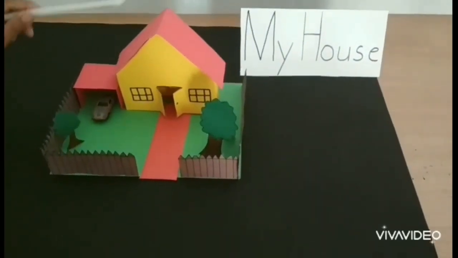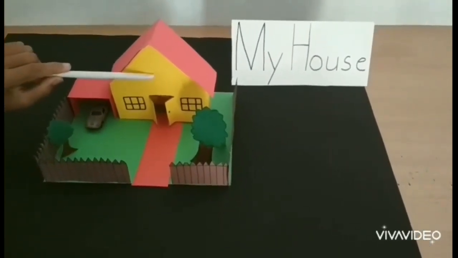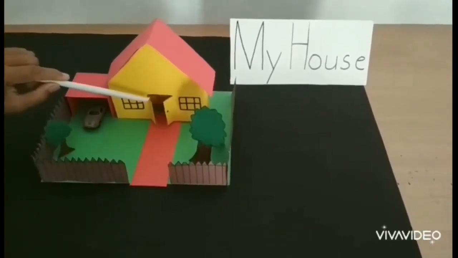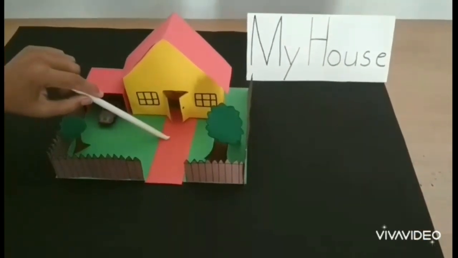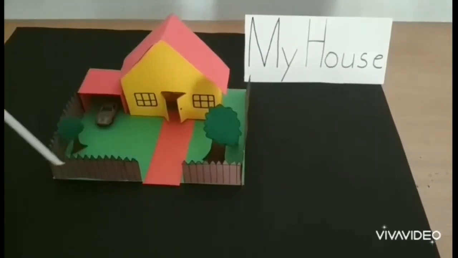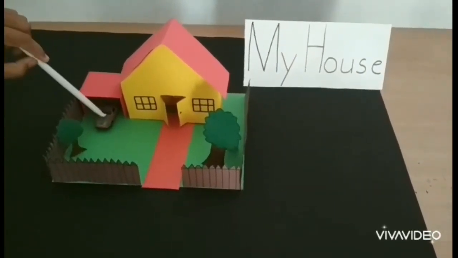My house. This is a roof. This is a wall. This is a door. This is a window. This is a path. This is a fence. This is a garage. This is a car.